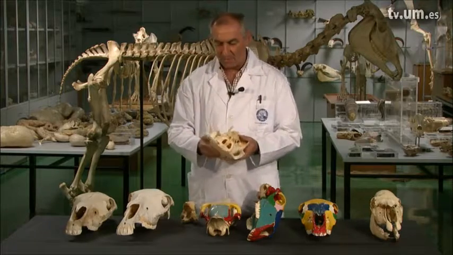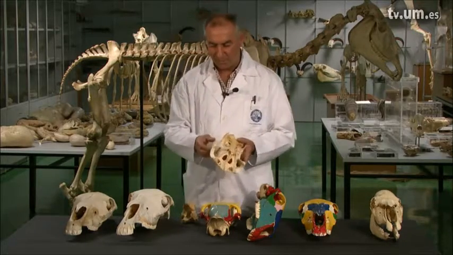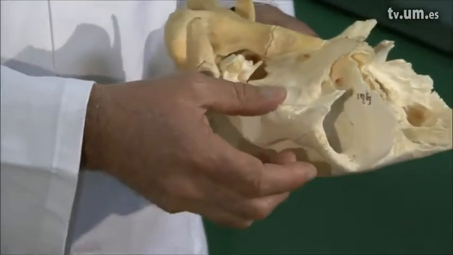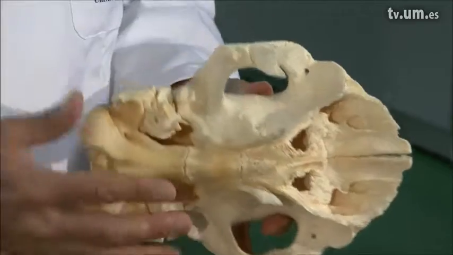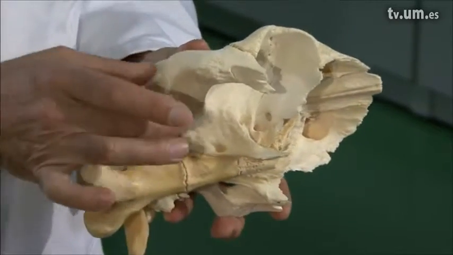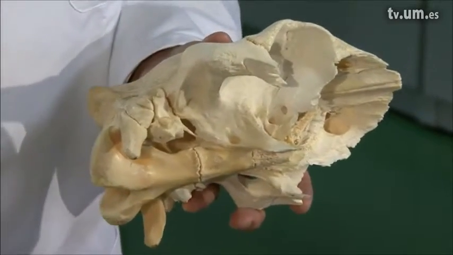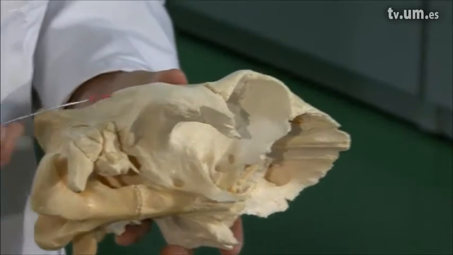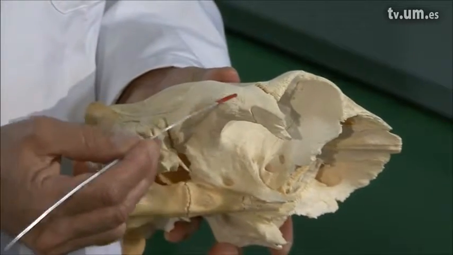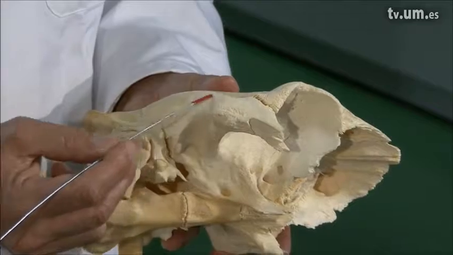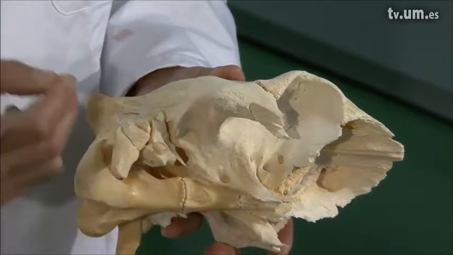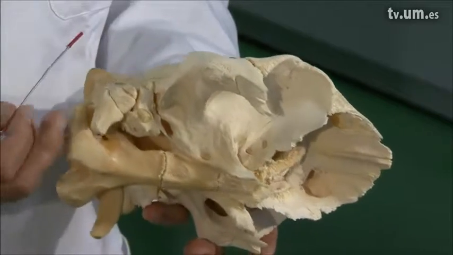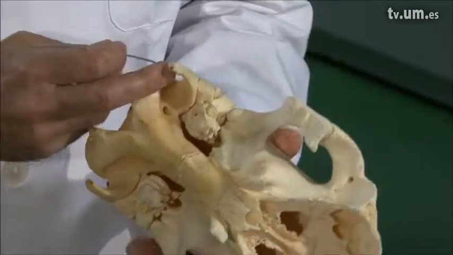The squamous part of the temporal bone is not only important as a part of the cranium, but also for the articulation of the mandible. The big zygomatic process of the temporal bone has three bony structures related with this joint.